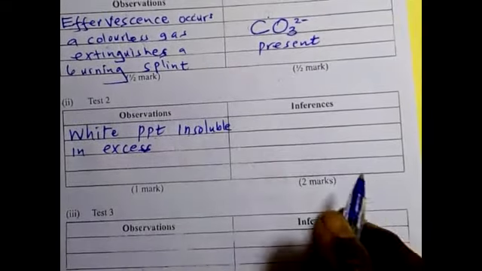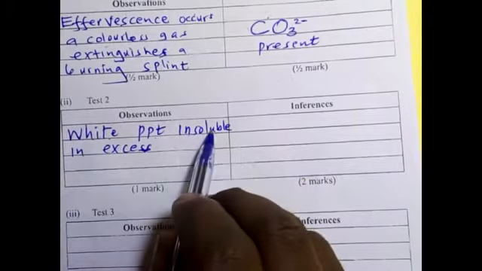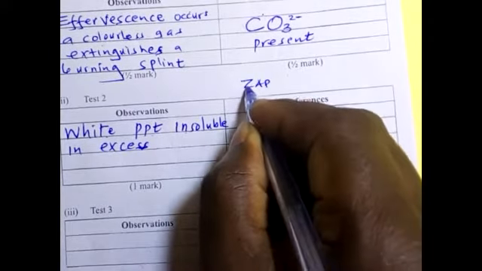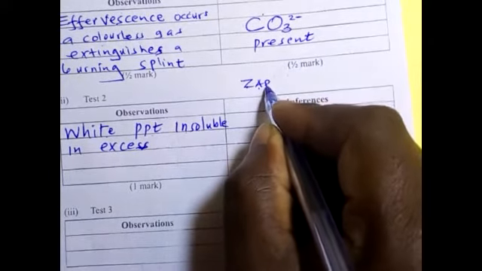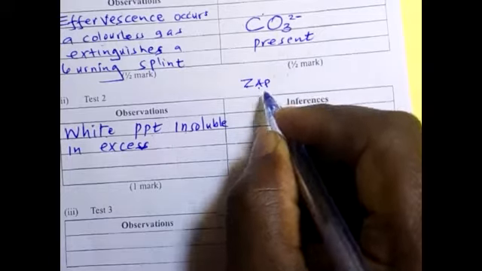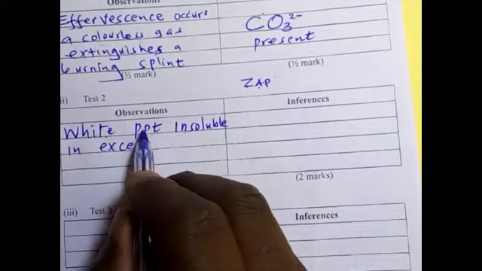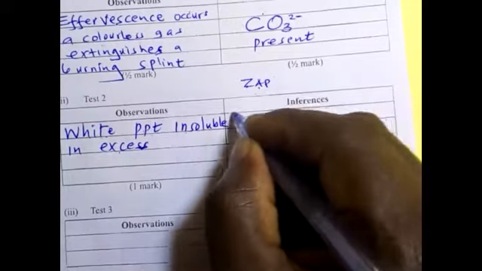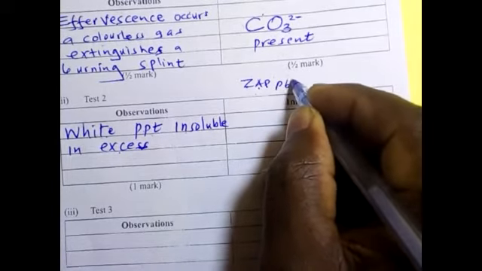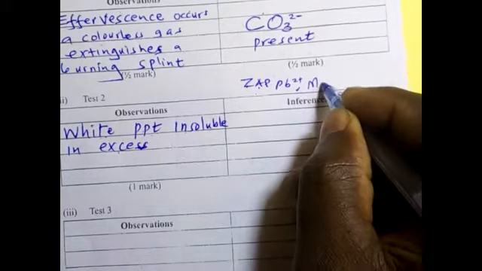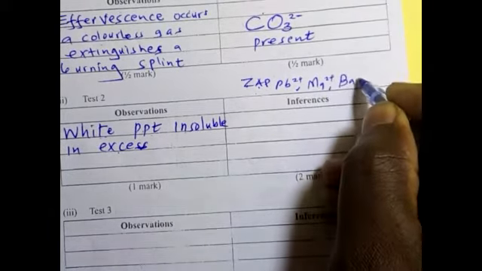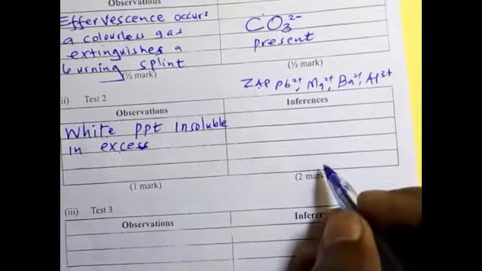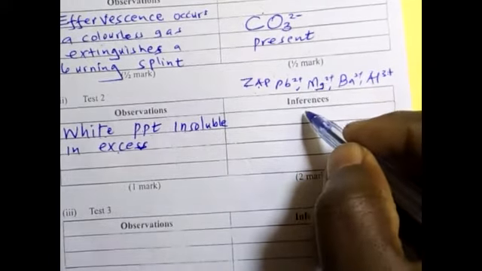Now here we would want to challenge, because if it was insoluble in excess, from the amphoteric we have the zinc ions, the aluminium, and the lead ions. Because a white precipitate was formed which is insoluble, inside here could be so many. It could be lead, could it be magnesium, could it be barium, aluminium, and the rest? But we are going to cancel some out.